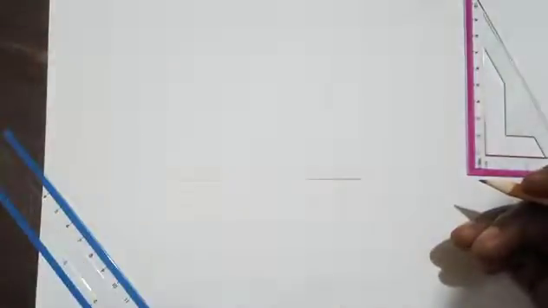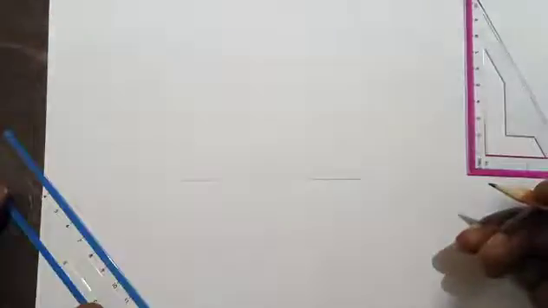It depends on the distance that will be between the 2 lines. Assuming the distance between the 2 lines will be, let's say, 4 centimeters apart. So we want to construct that.